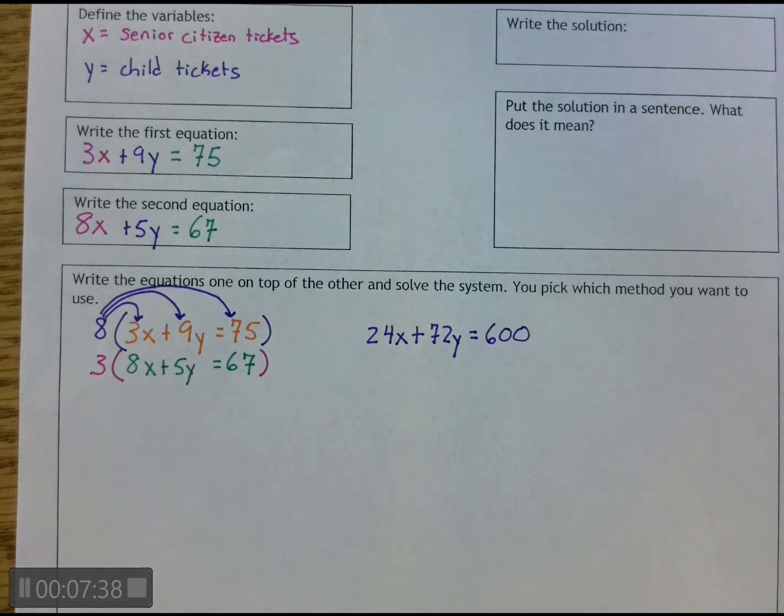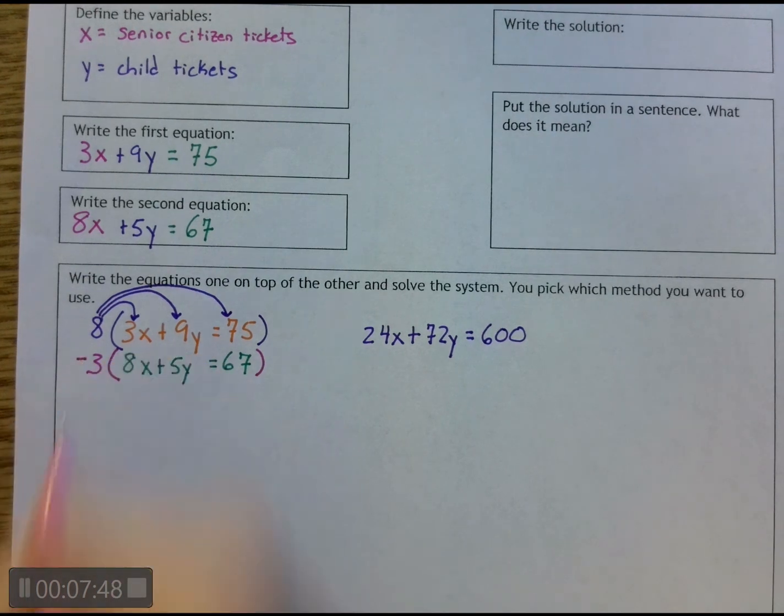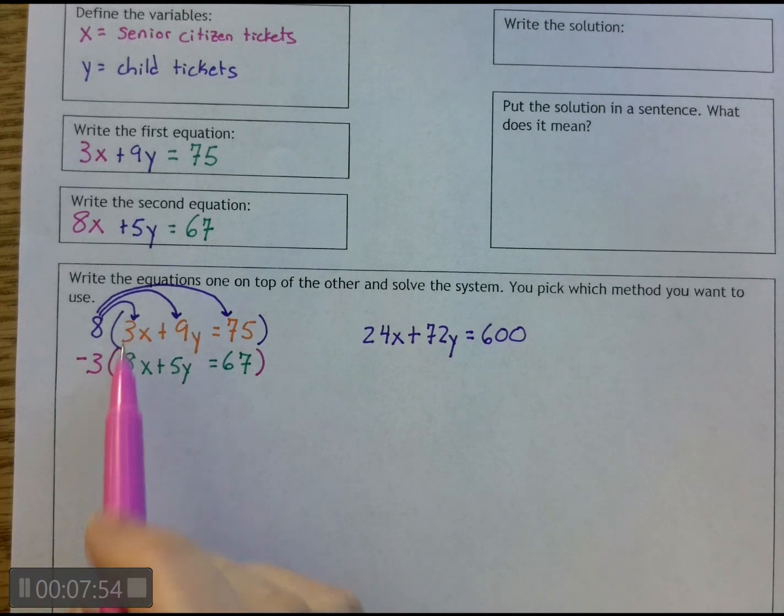Alrighty. And now we're going to do the same thing with the bottom equation. What did I forget with the bottom equation? That's right, this needs to be a -3. Very good. So the reason it needs to be a -3 is that our numbers need to be the same number, but different signs. So again, same but different.